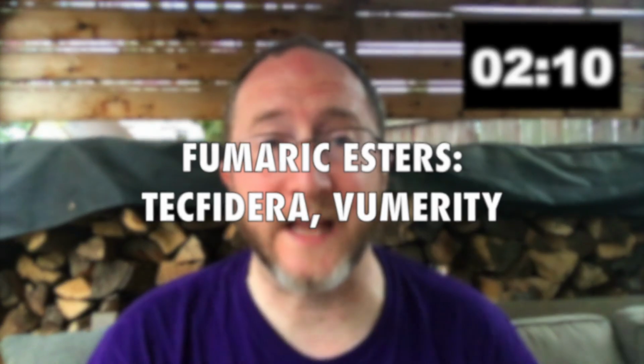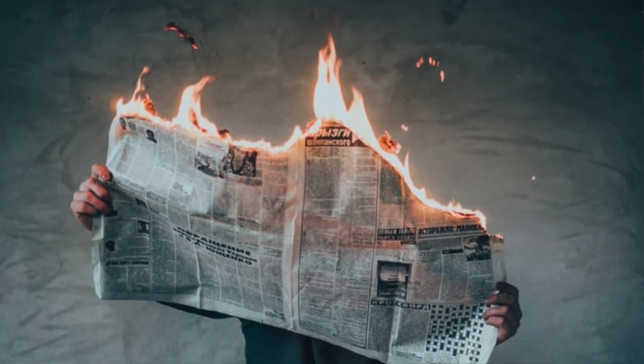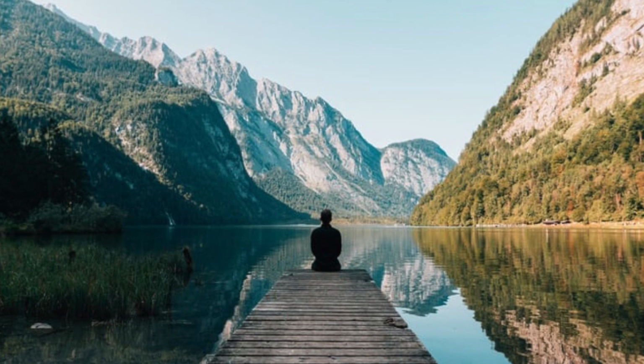Next up are the fumaric esters. These are drugs like Tecfidera and Vumerity. The drugs work by tricking cells into thinking they're under oxidative stress, which causes them to respond with a lovely cascade of antioxidants, which literally cause a decrease in inflammatory activity.